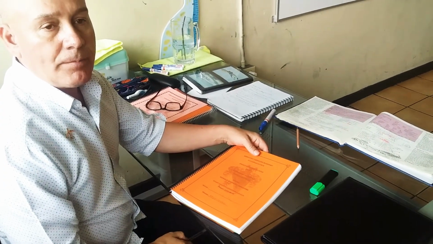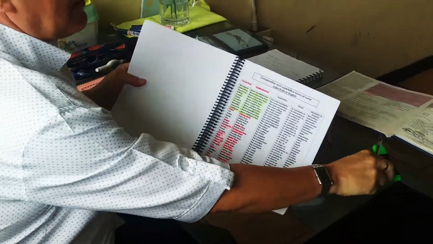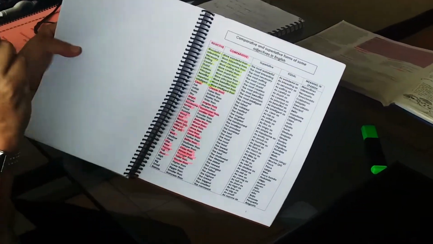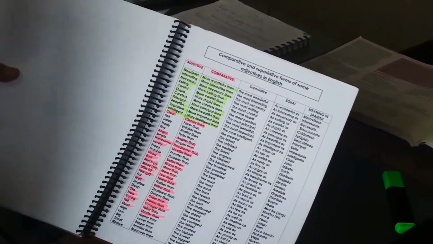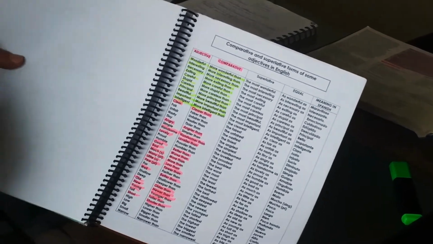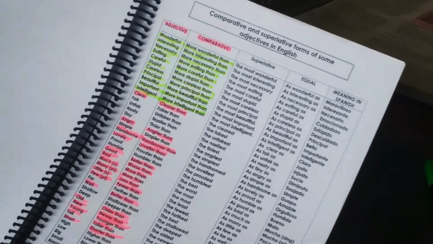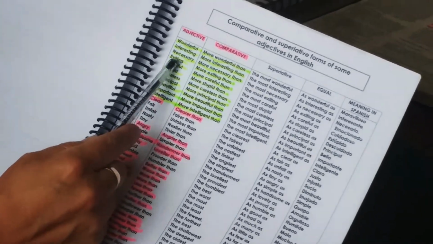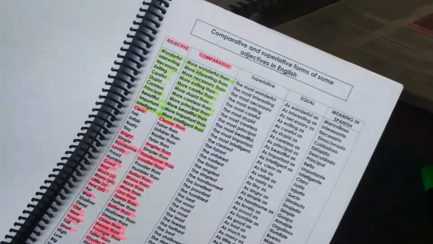Okay, now let's open the questions book. Let's go exactly where we were before. And now, after reading and trying to understand very well the grammar notes, please, it's time to interchange ideas and sentences. For example, beautiful.